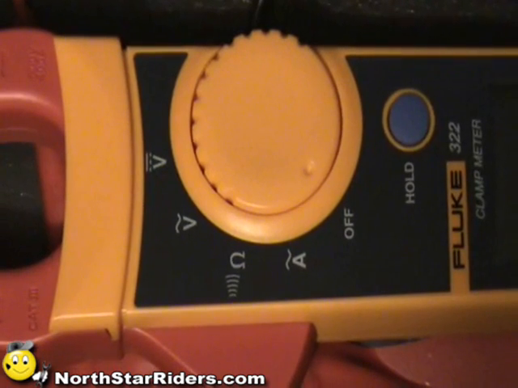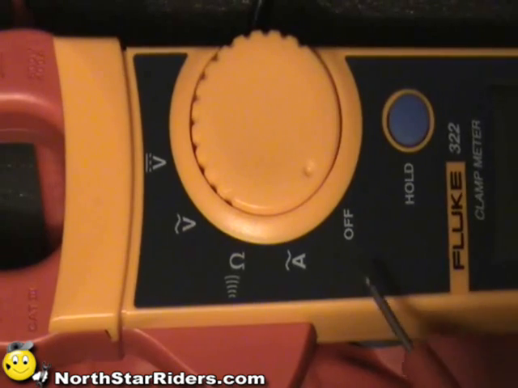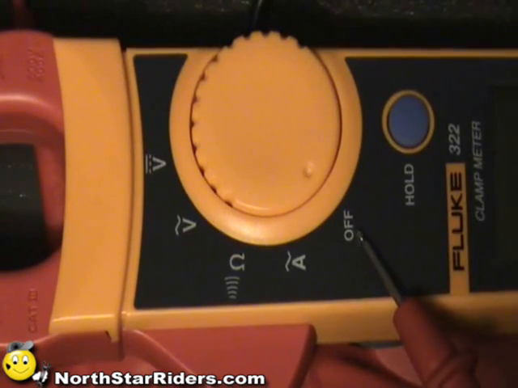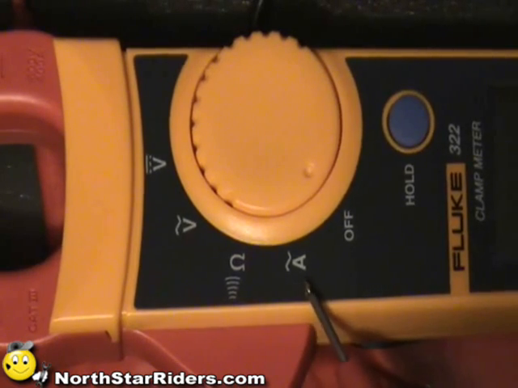This here is the average voltmeter. We're going to get familiar with some of the settings. The first setting is obviously off, kind of self-explanatory. The second setting is amps.